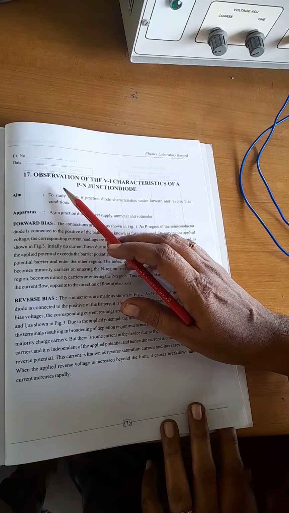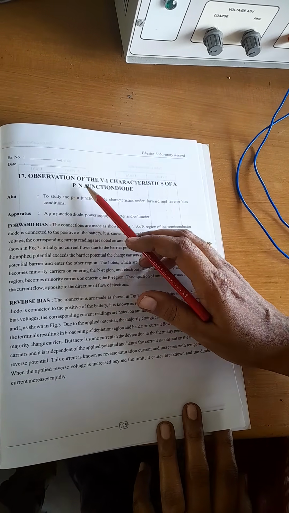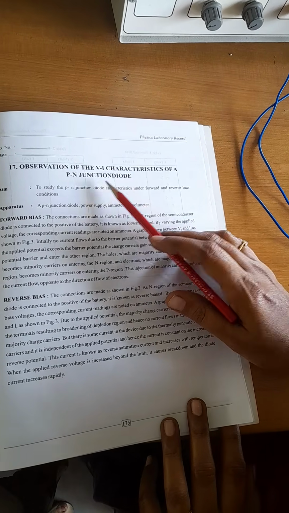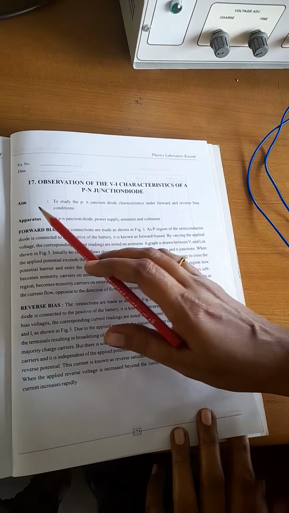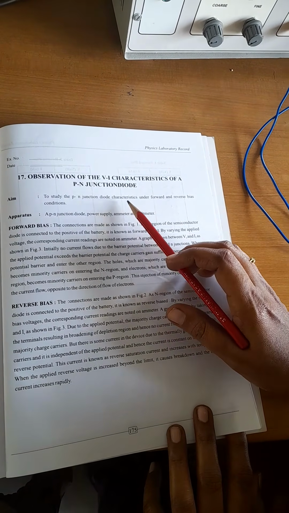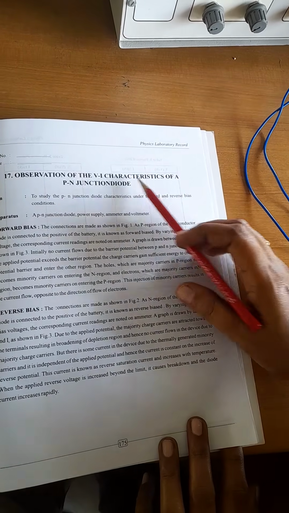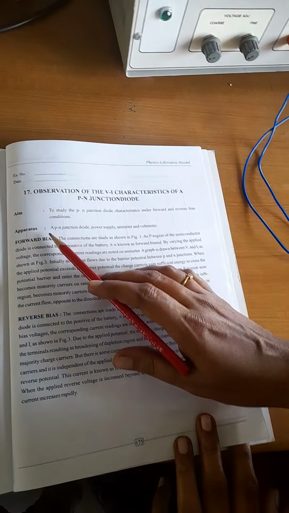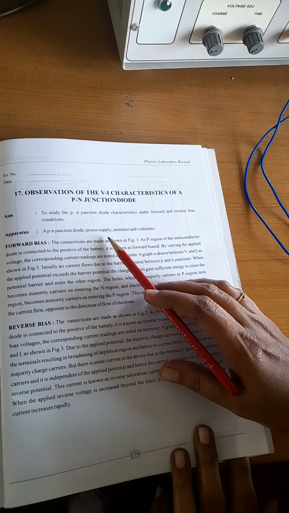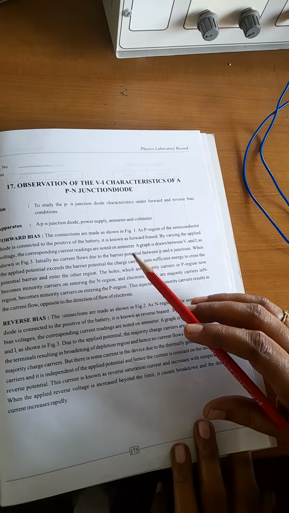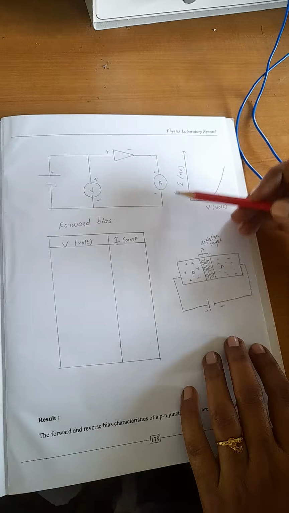Good morning to all. Today we are going to see the observation of the VI characteristics of a PN junction diode. Our aim is to study the PN junction diode characteristics under the forward bias condition only. So we need the apparatus: a PN junction diode, power supply, ammeter and voltmeter. Now we can see the circuit connection.